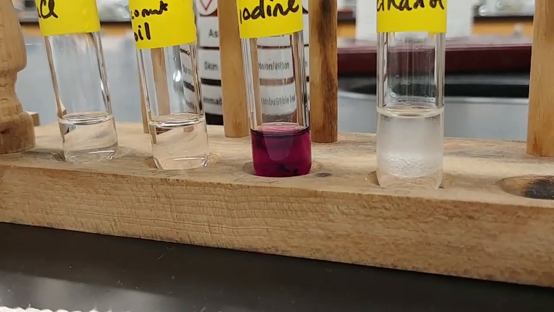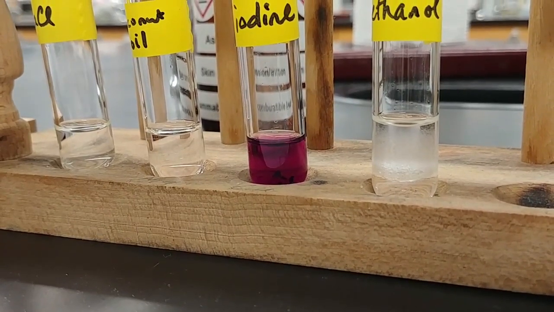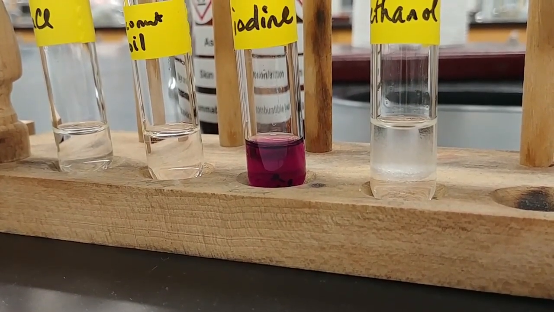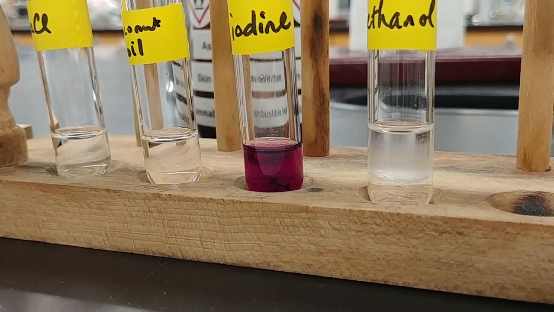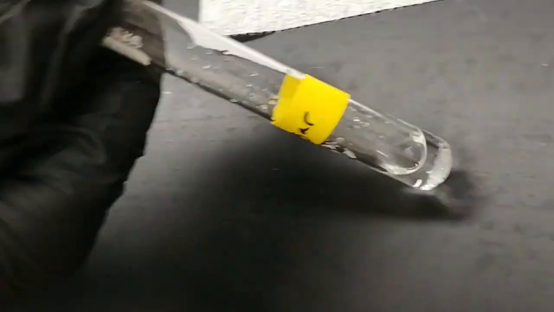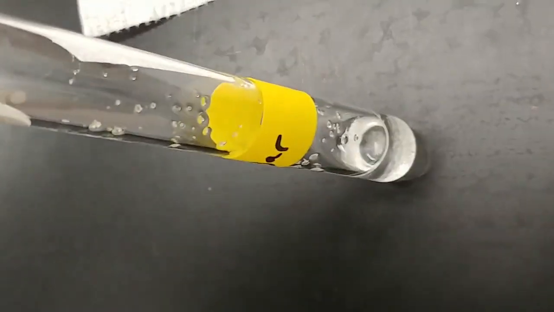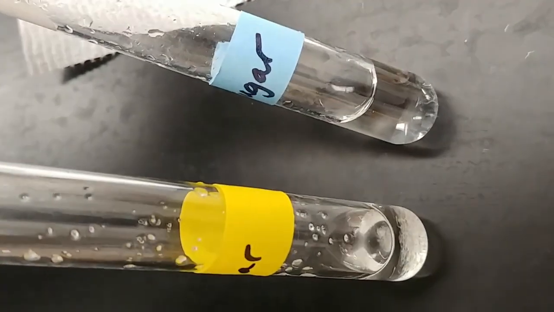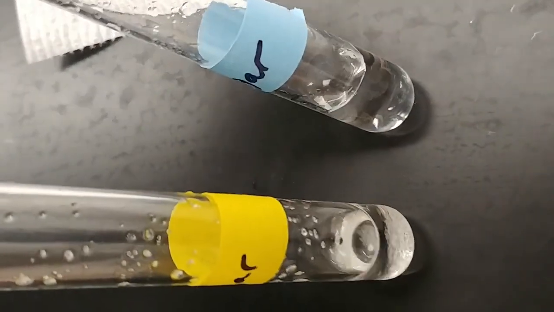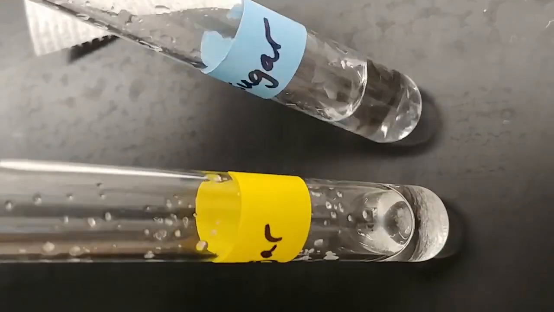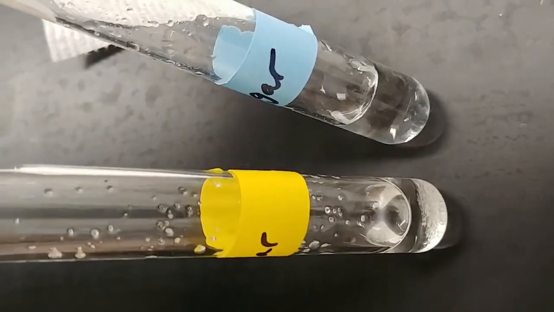And then finally, our sugar. Now the cyclohexane is starting to evaporate away, so the solvent's getting a little bit low, but you can kind of see what's going on in there and compare what we saw with the water. Just so that we can see the difference.